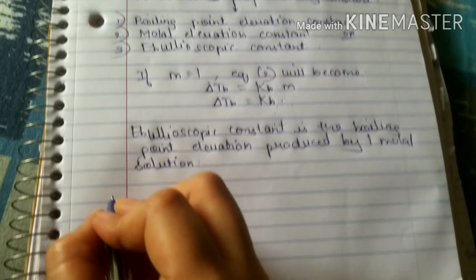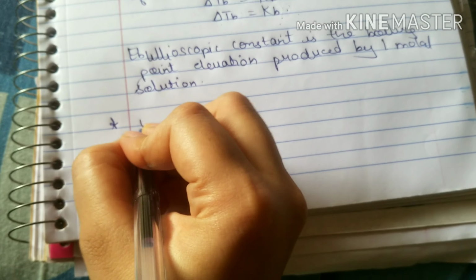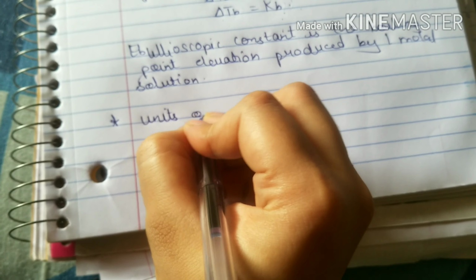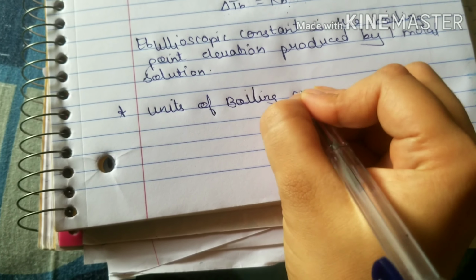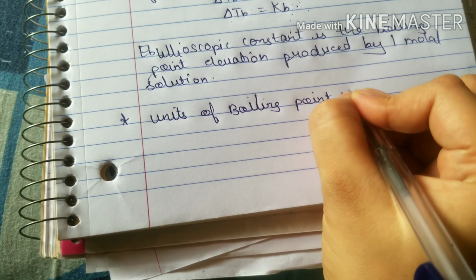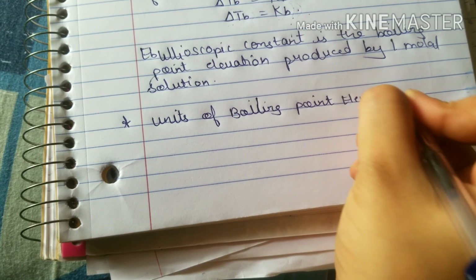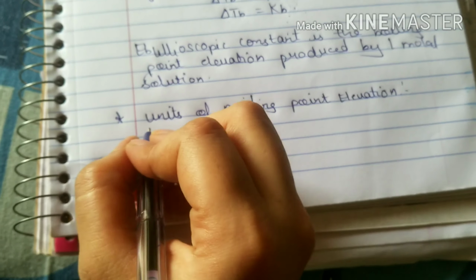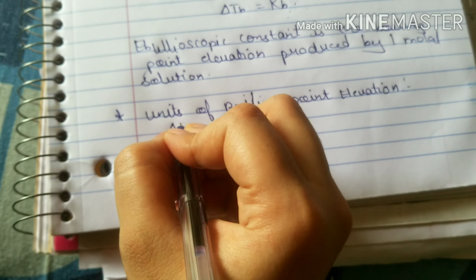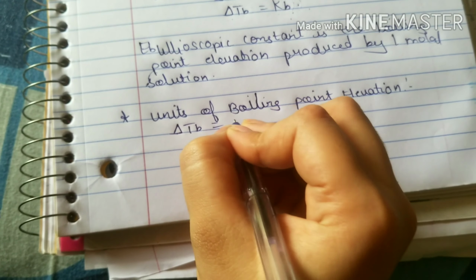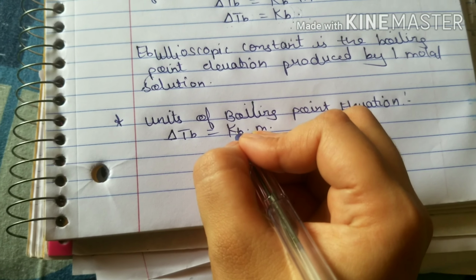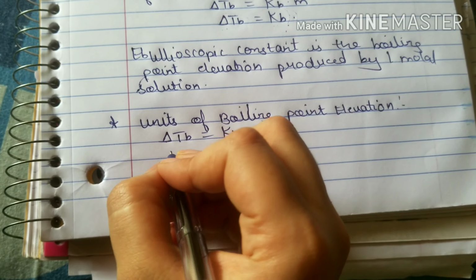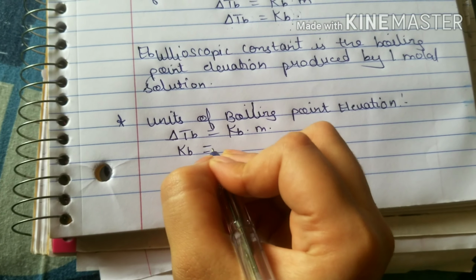Okay, so the next topic is units of boiling point elevation. You take the second equation again. Okay, this is our equation. So if I bring KB on this side, then what is going to happen?